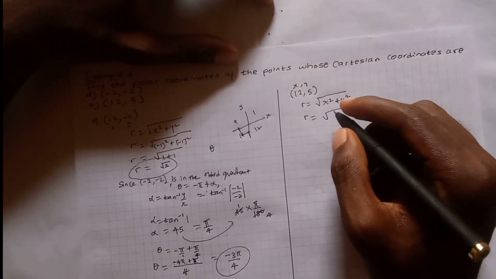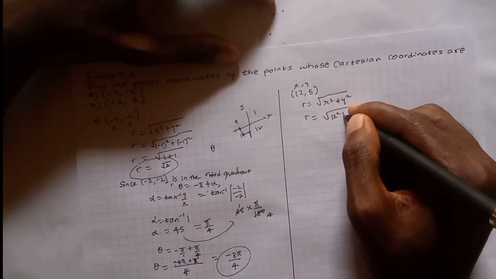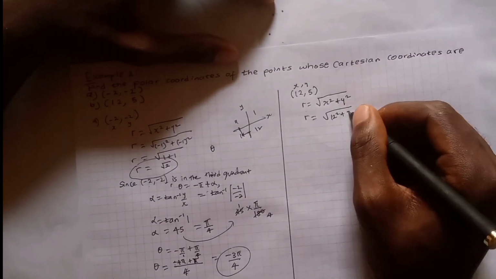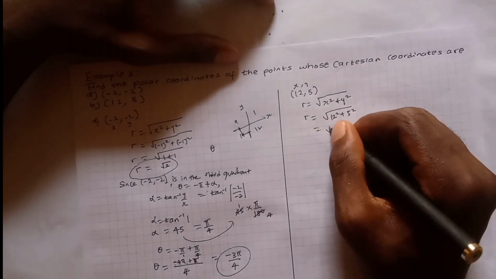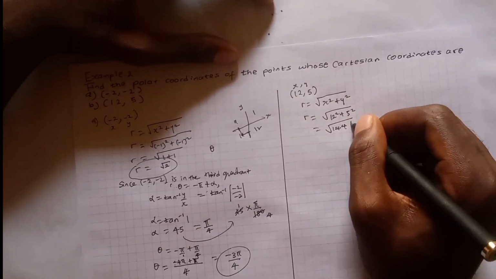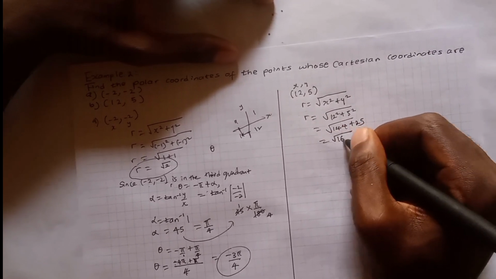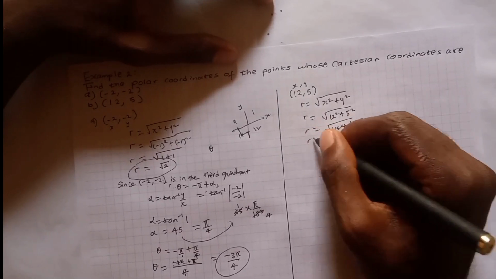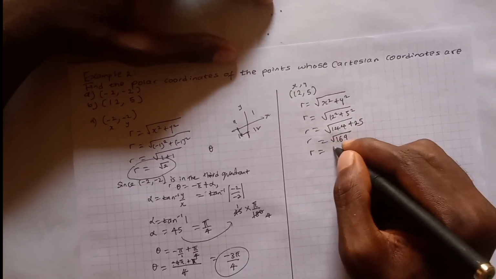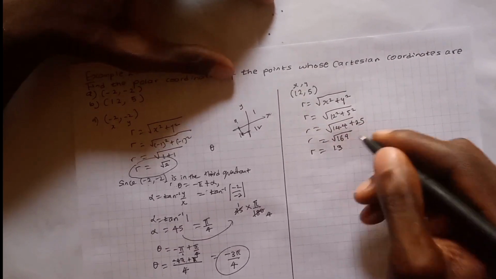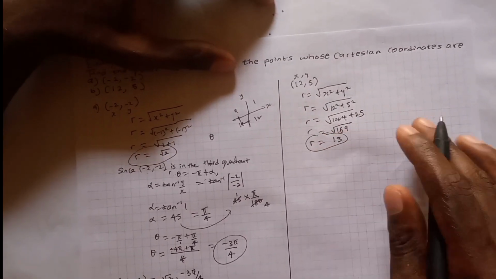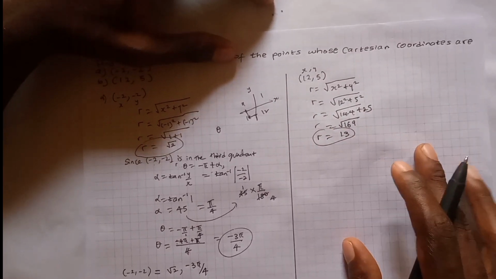Remember x, y. X is what? 12 square plus 5 square. So this is 144 plus 25. You have 169. And the square root of 169 is 13, right? So that's r.